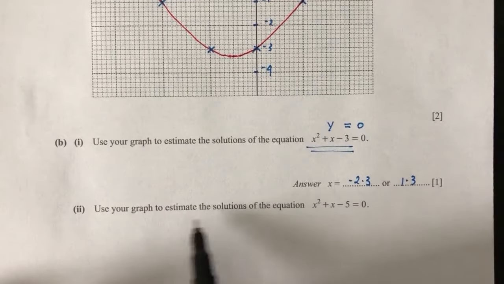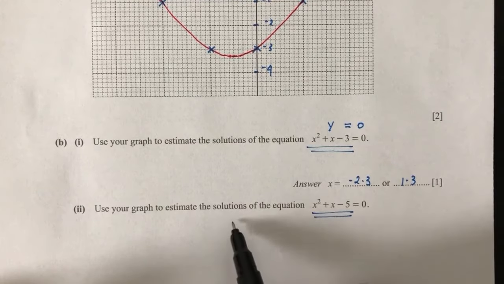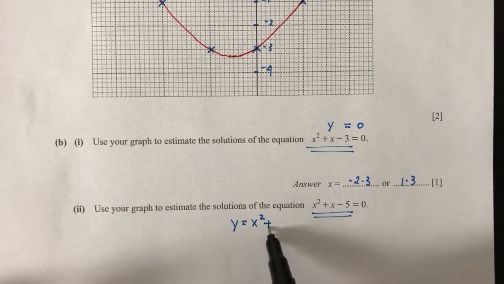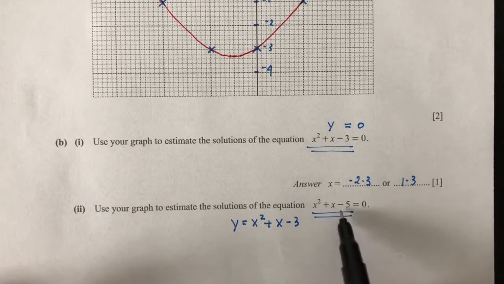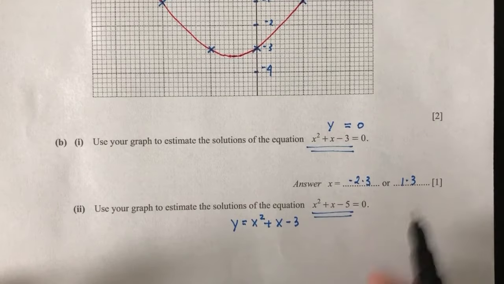Now for this one, use a graph to estimate the solution. So you know y is equal to x squared plus x minus 3. As you can see, there's a difference here. This is minus 5 and minus 3. So we can actually replace that in this to find what line we should draw.